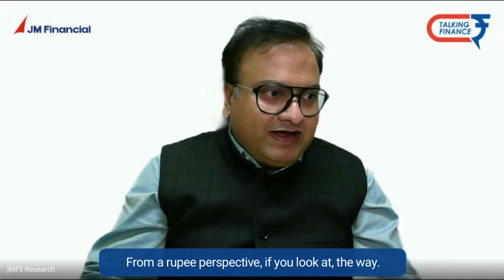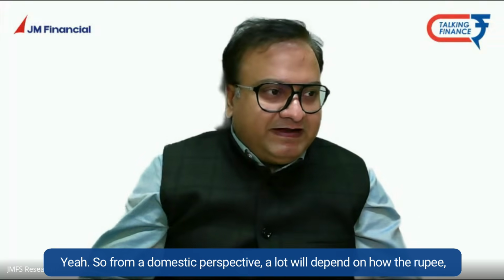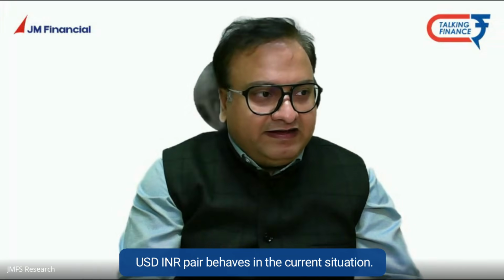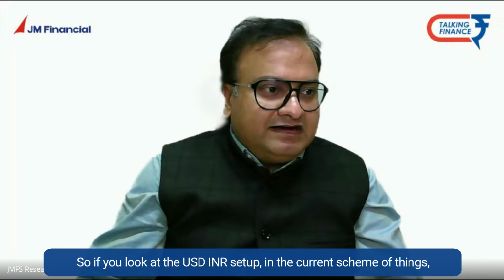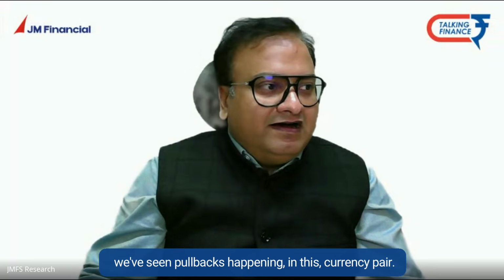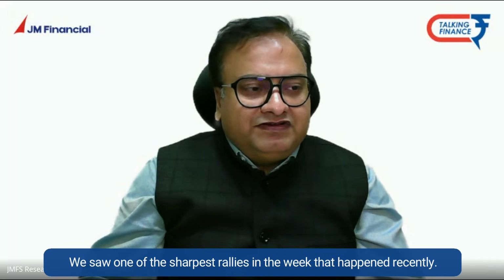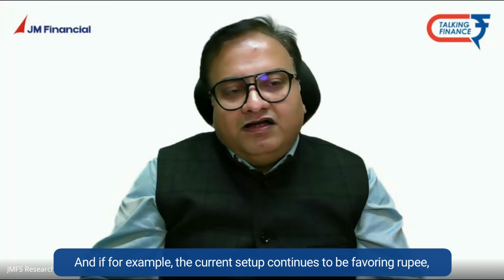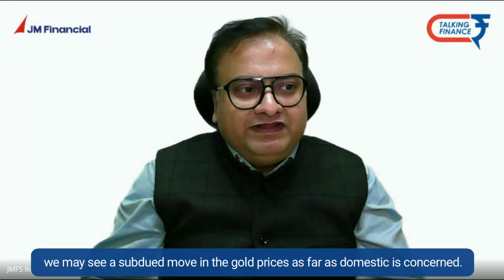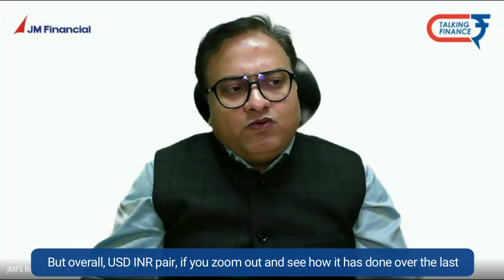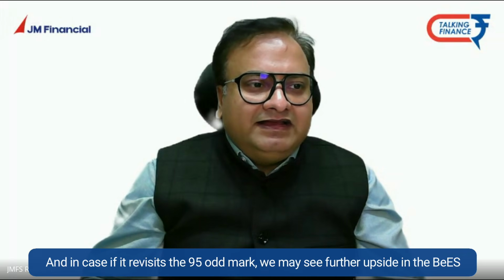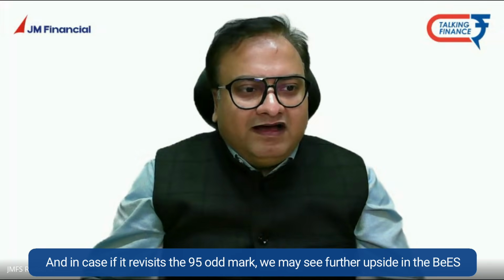From a domestic perspective, a lot will depend on how the USD INR pair behaves in the current situation. In the current scheme of things, we've seen pullbacks happening in this currency pair. We saw one of the sharpest rallies in the week that happened recently, and if the current setup continues to favor the rupee, we may see a subdued move in gold prices as far as domestic is concerned. But overall, if you zoom out and see how USD INR has done over the last 6 months or so, the dollar has continuously strengthened, and in case it revisits the 95 odd mark, we may see further upside in the gold BeES part as well.